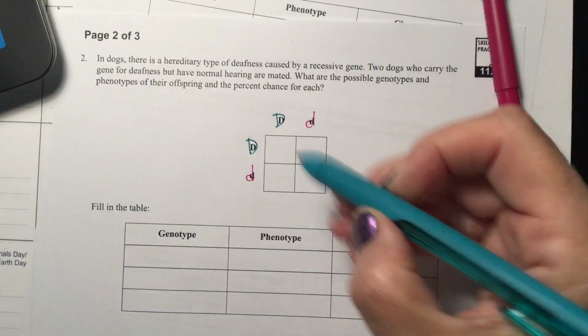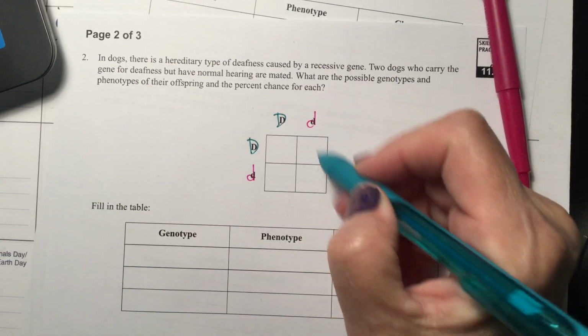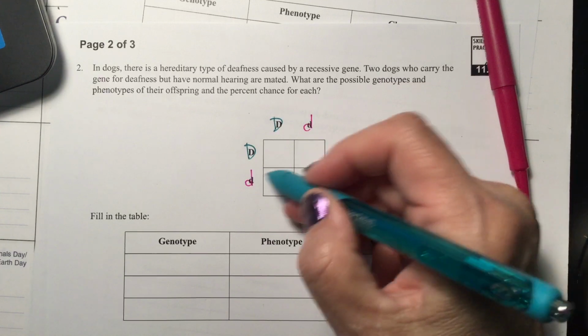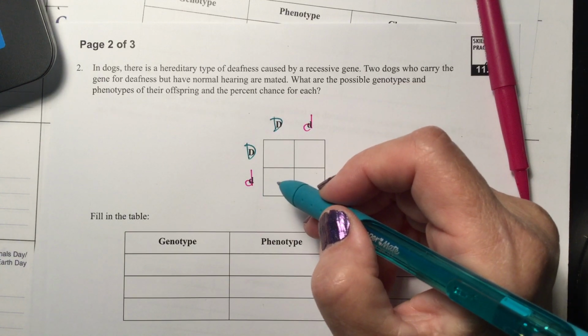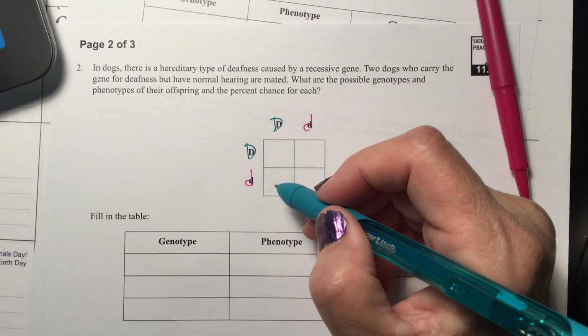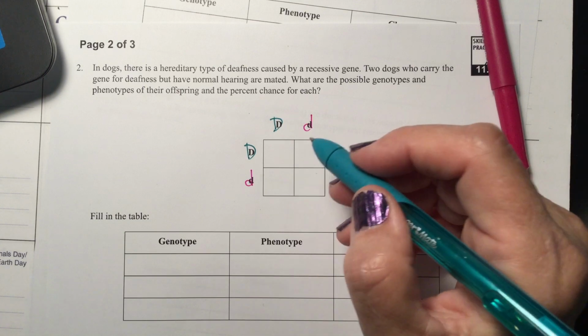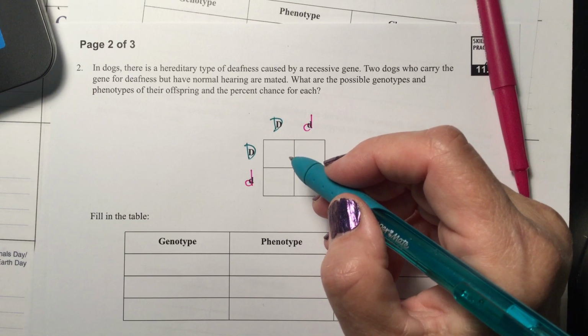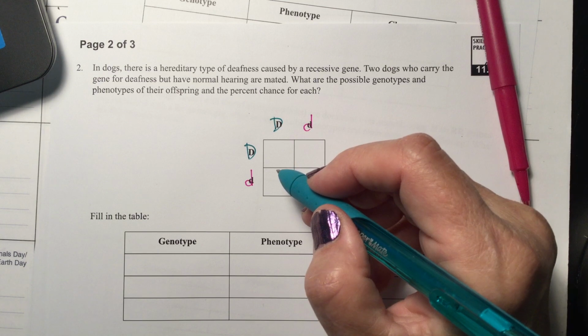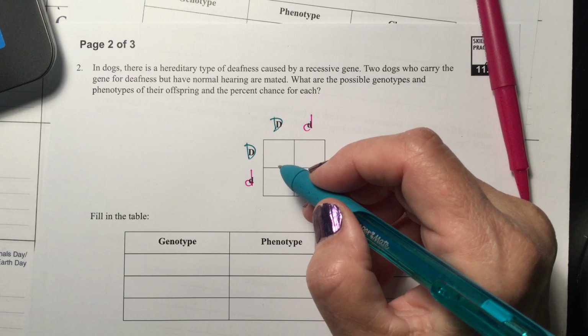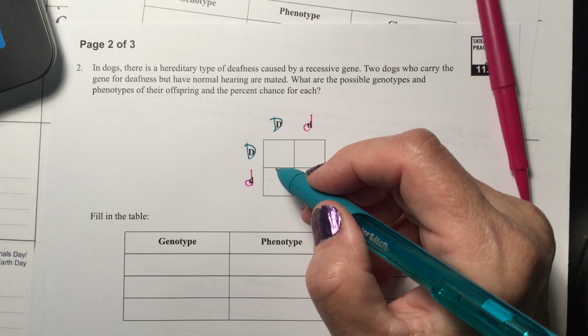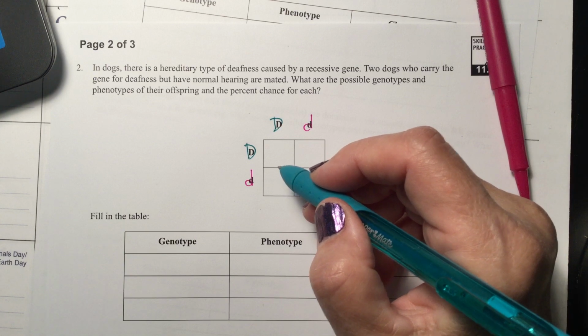And then, you guys, this is one of the things you're going to need to be able to do going forward. If this isn't coming easily to you now, I need you to, like I said, go to Khan Academy and practice some more. If you Google Punnett square practice, there's a ton of stuff out there.